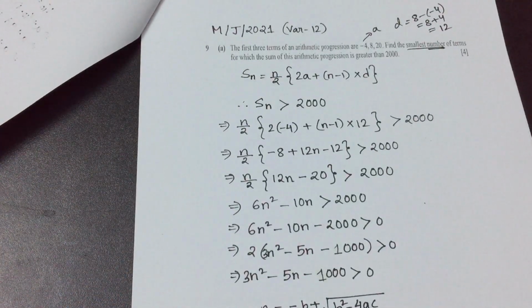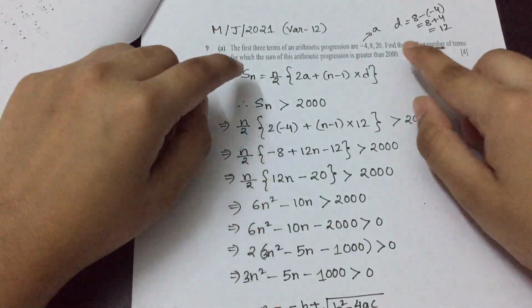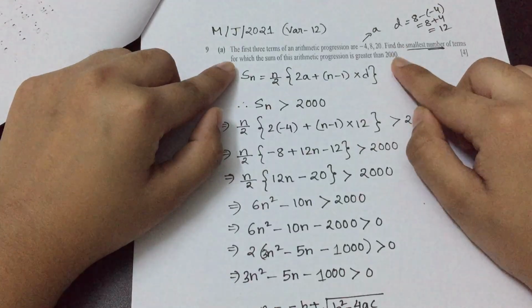In this question, the first 3 terms of an arithmetic progression are -4, 8, and 20. So this is an arithmetic progression and the 3 terms are given. So we have to find out the smallest number of terms for which the sum of this arithmetic progression is greater than 2000. So this is my condition. The sum is greater than 2000.